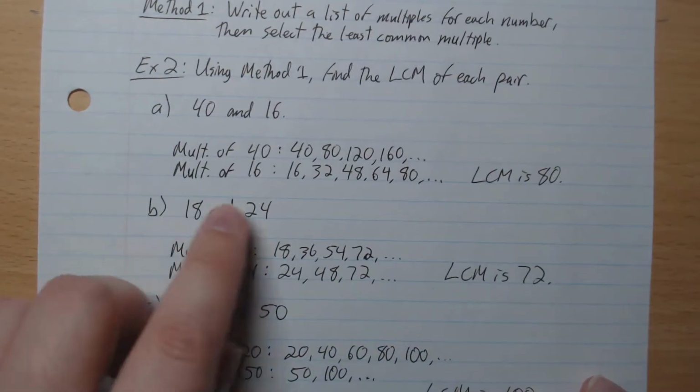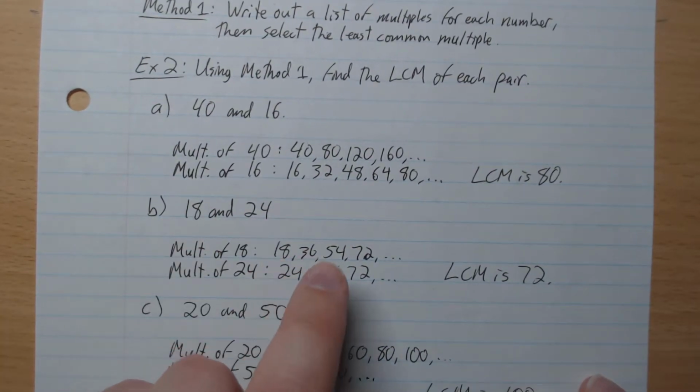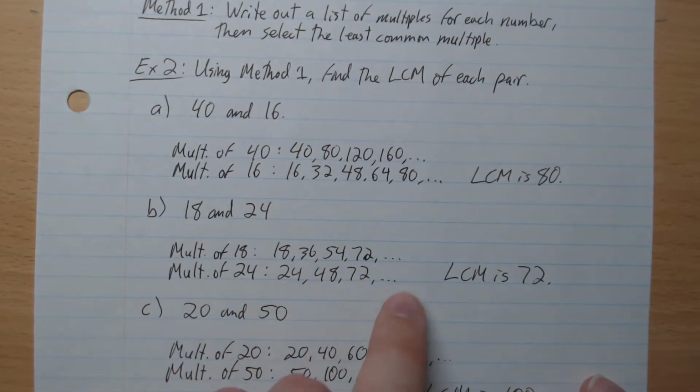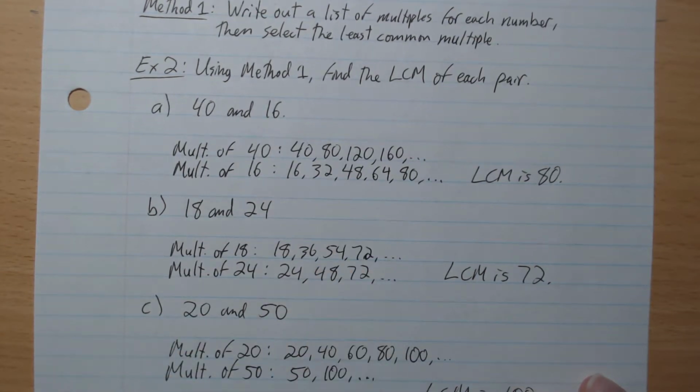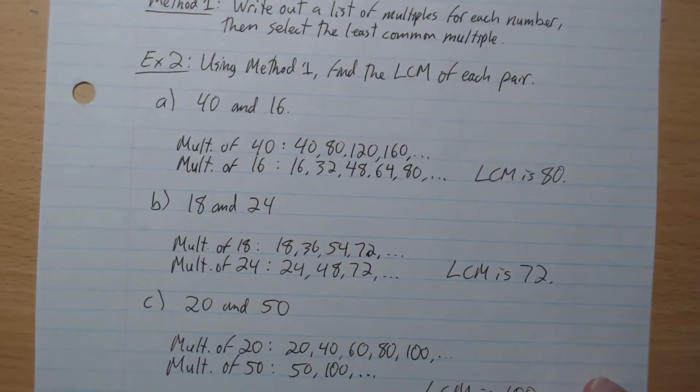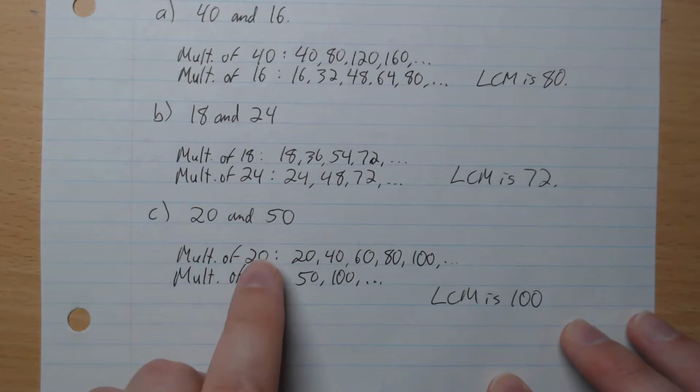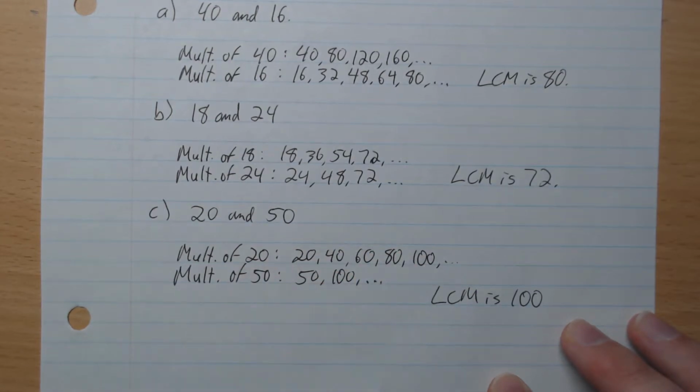Okay, so B, 18 and 24. Multiples of 18: 18, 36, 54, 72, etc. Multiples of 24: 24, 48, 72, etc. 72 arises. This is our first common multiple, so that's the LCM right there. Least common multiple, 72. C, 20 and 50, multiples of 20, multiples of 50.